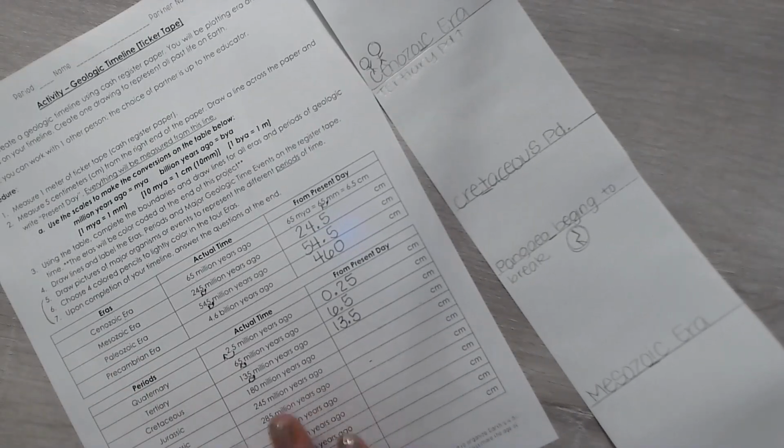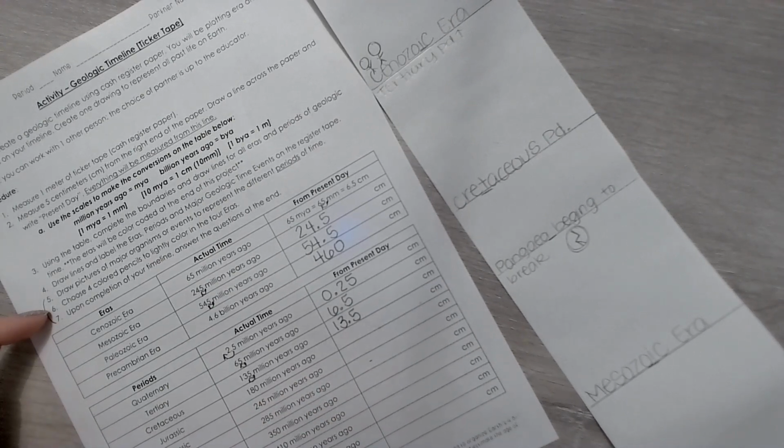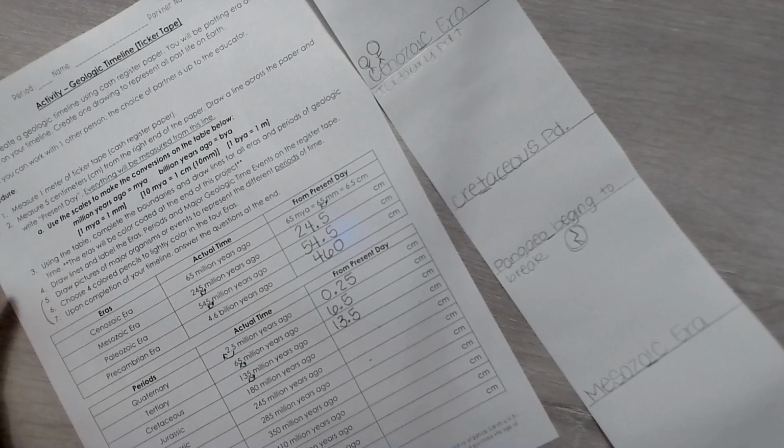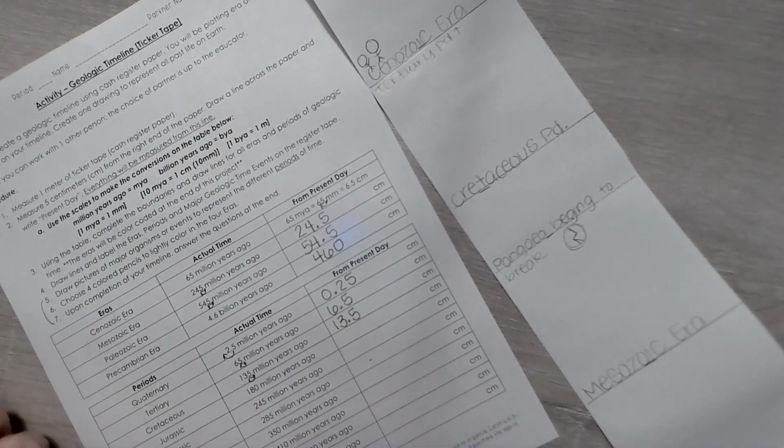Now, I recommend drawing these in before you start with number 6, and that is choosing 4 colored pencils and lightly coloring in the 4 eras. I almost lost my ruler, and that could have been really loud, and no one wants to wake up Will.